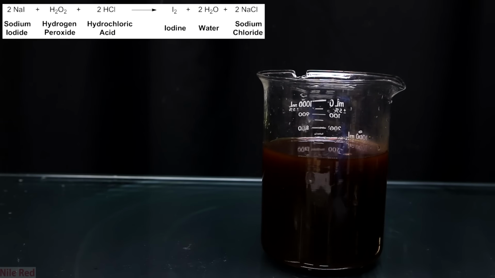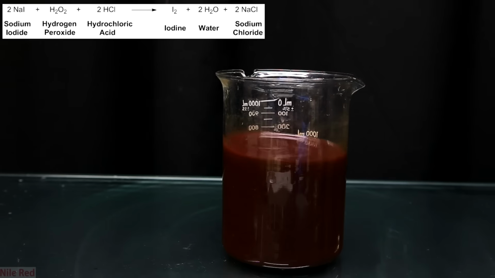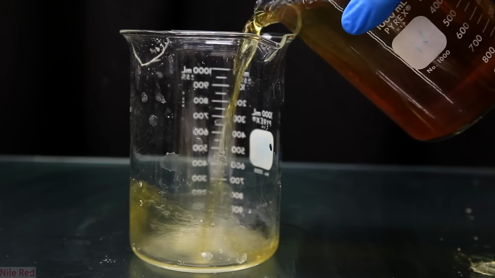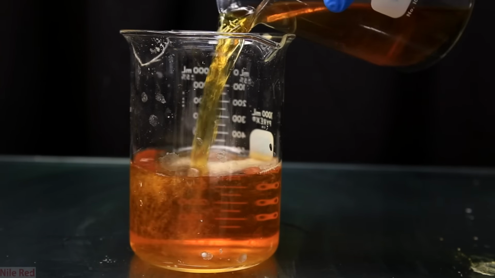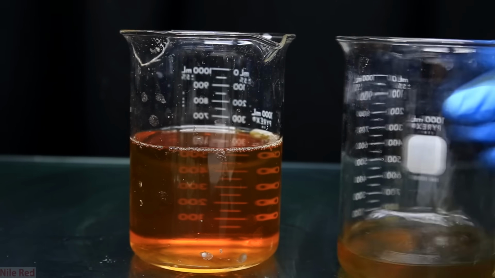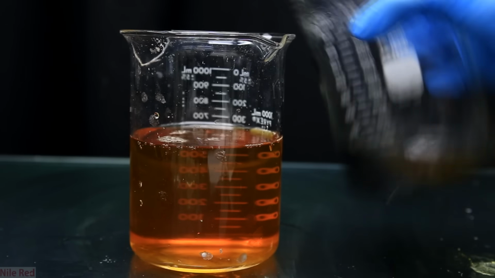Immediately once it's added, it takes on a very dark red color, but then it starts to get cloudy. This cloudiness is due to elemental iodine being produced and precipitating out. I let it sit for a bit, the solution totally cleared and all of the iodine sank to the bottom. I then decanted the upper aqueous layer.